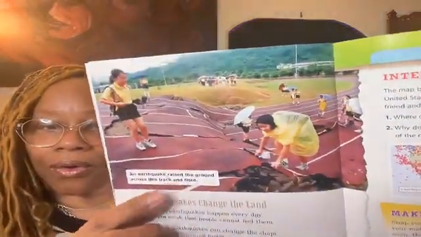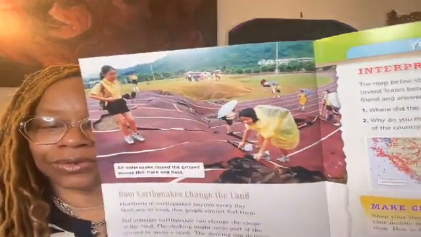Such a good book. An earthquake raised the ground across this track and field. Oh my, imagine this used to be flat. That was a track going around. Look at that. An earthquake did that. Wow, how earthquakes change the land.